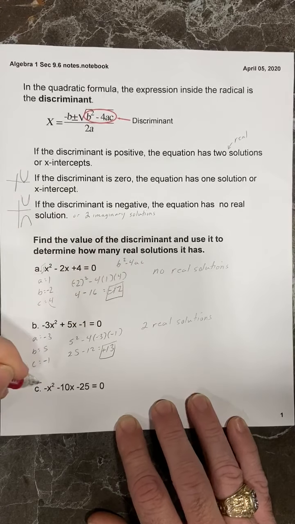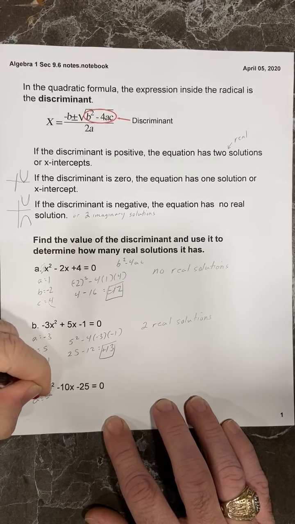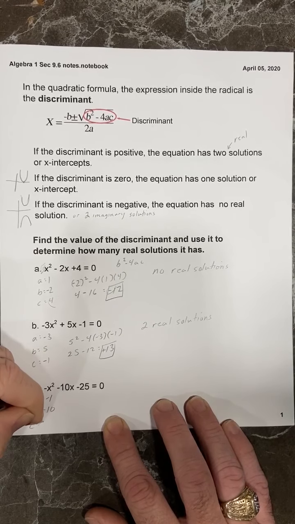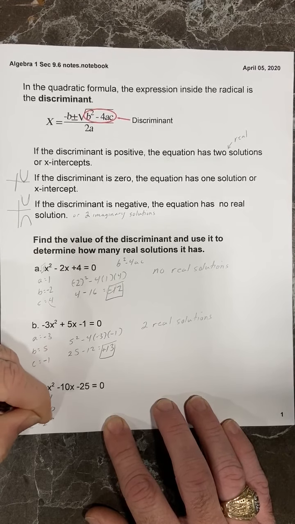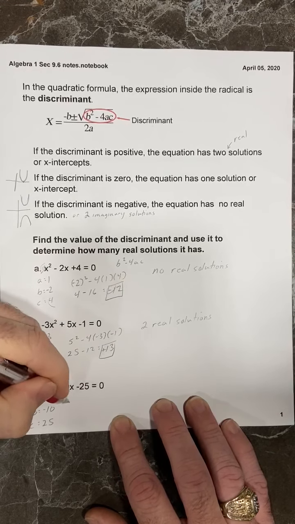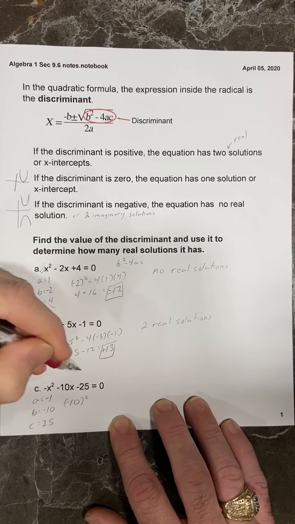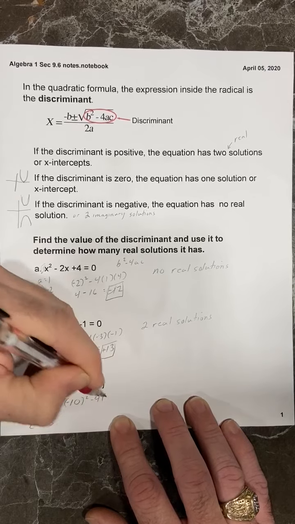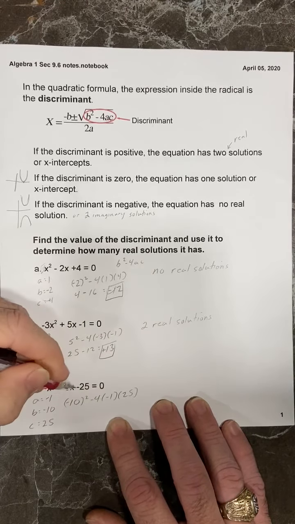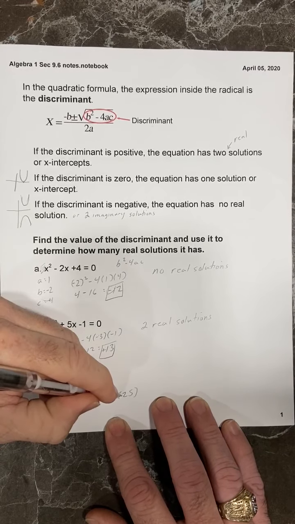And the last one here, a is -1, b is -10, and c is -25. So plug it in. B squared, so -10 squared, minus 4 times a, which is -1, times c, which is -25.